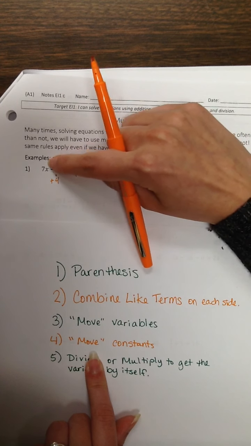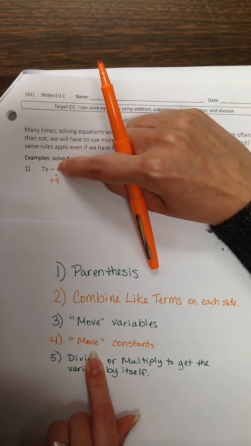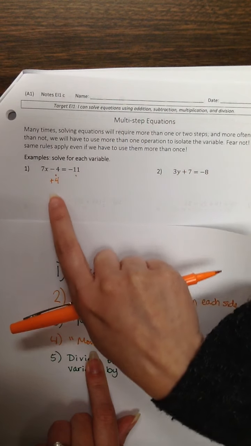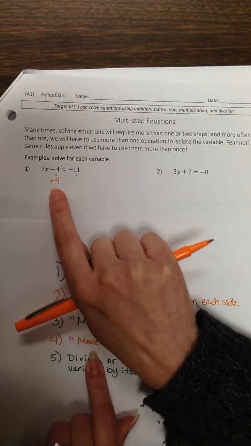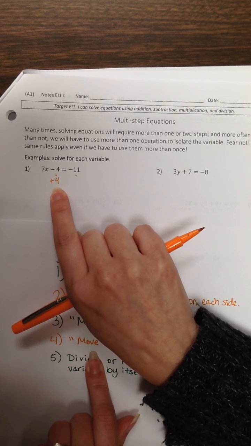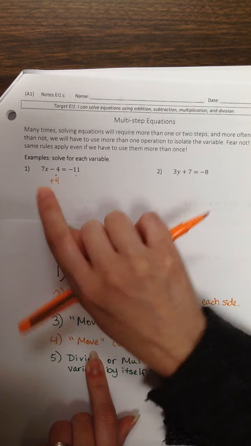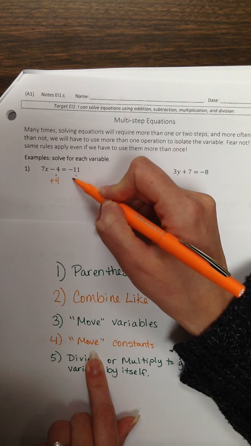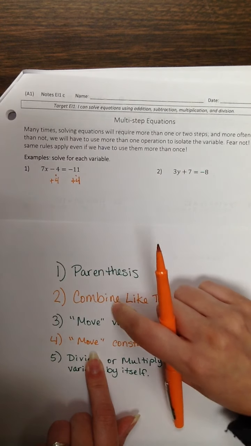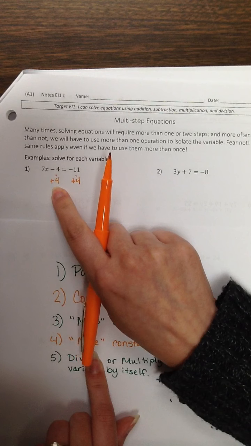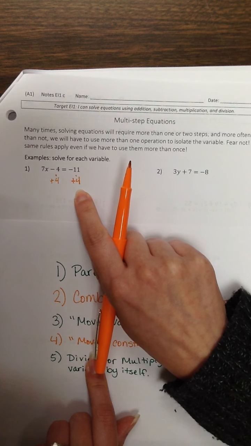So I'm going to take the 4, what was minus 4, and I'm going to perform the opposite operation, which is adding 4. Whatever I do to one side in order to keep them equal, I have to do to the other. So if I add 4 to one side, I have to add 4 to the other side.